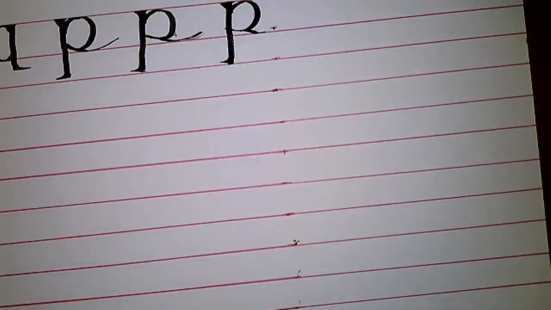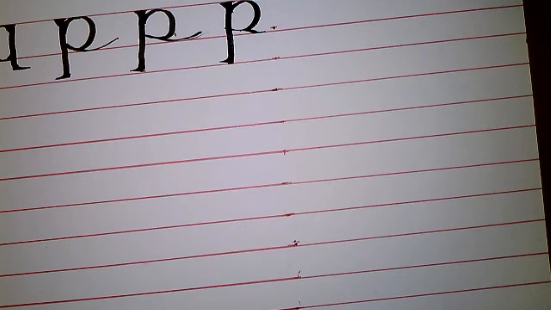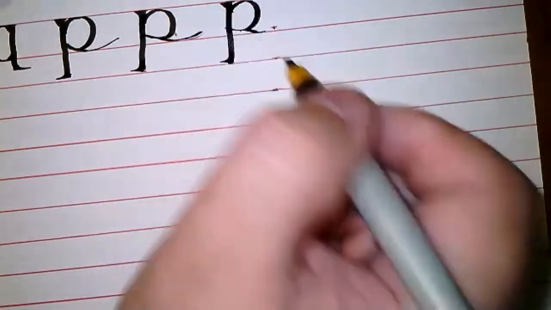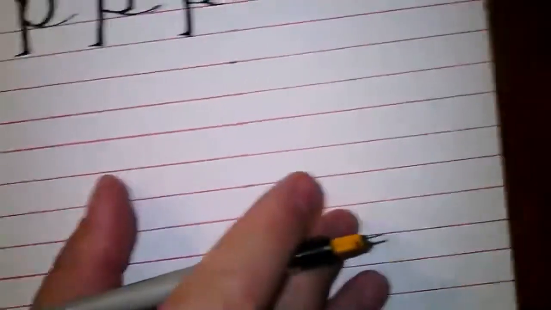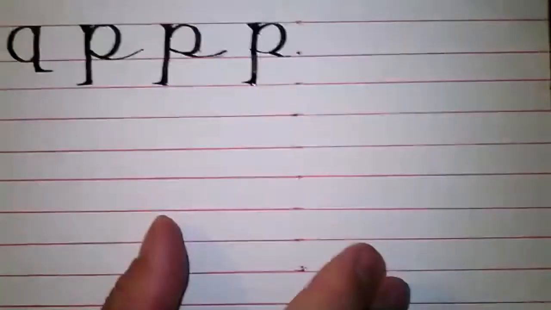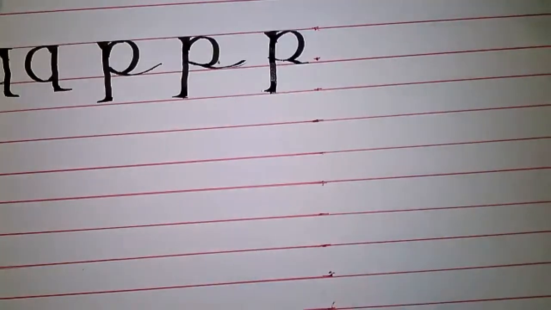This does not go to the baseline. And you can just leave it right there. If you really want, you can stop at that imaginary line that's here. It just depends on what your spacing allows that you are working with. Okay. Does that make sense to everybody?